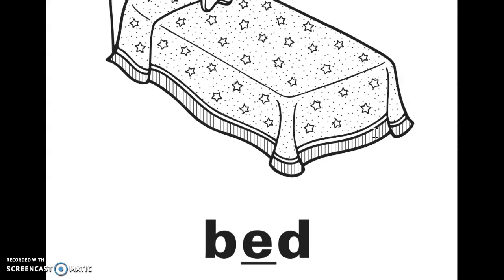Okay, and then if we're talking about 2 letters together, let's look at the 2 letters that make the sound ed, and tell me what letters do we see that make that sound ed? That's right, it's E and D. So the letter E says eh. The letter B says b.